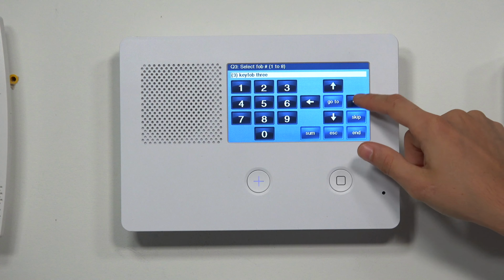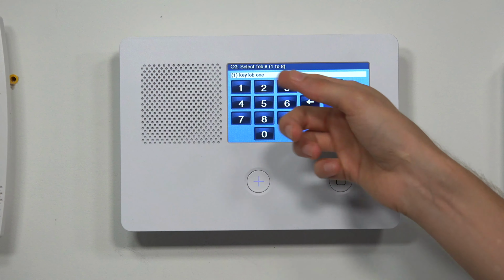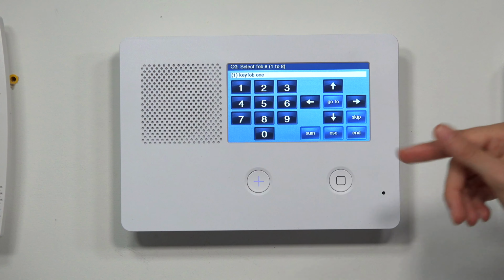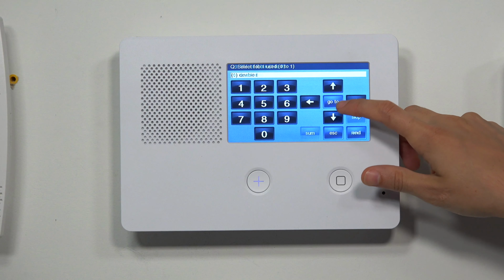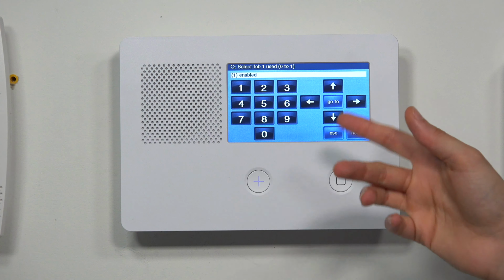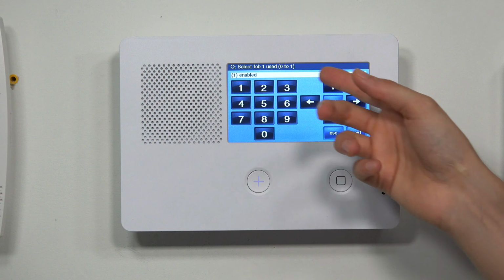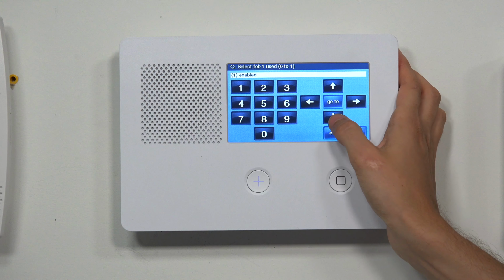You can use the left and right arrows to scroll between different key fob slots. You can have up to 8 on the system, by the way. It says it right there, 1 to 8. We're just going to start with key fob slot 1 for our programming. Now we want to set it to enabled, because if you have this at disabled for fob 1 use, then that key fob slot will be inactive. So we want this key fob to be active, so we'll press enabled.